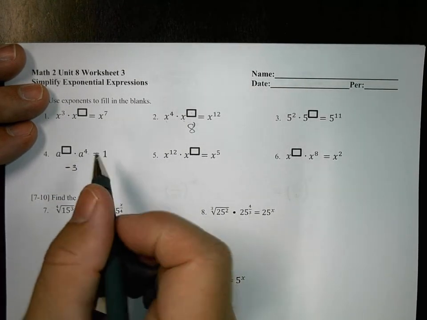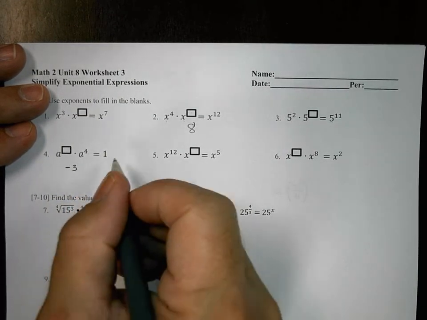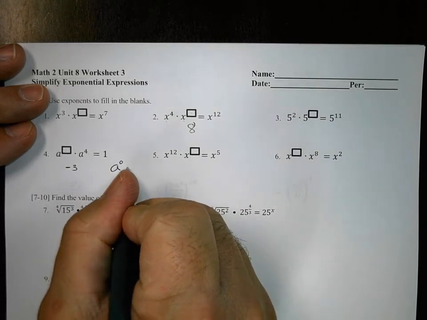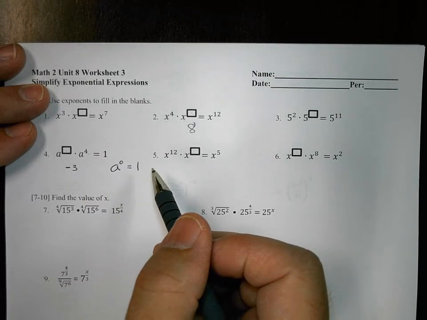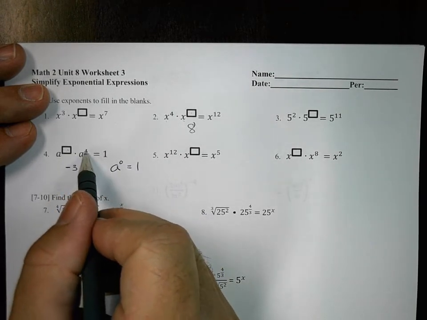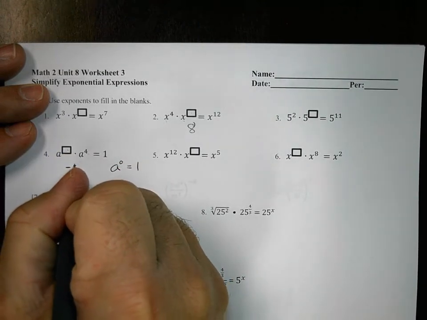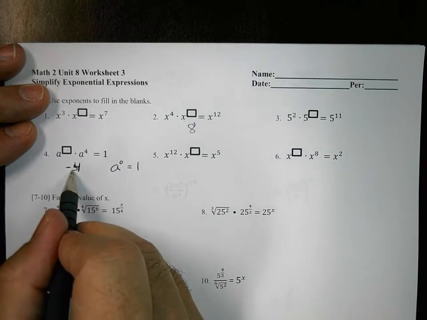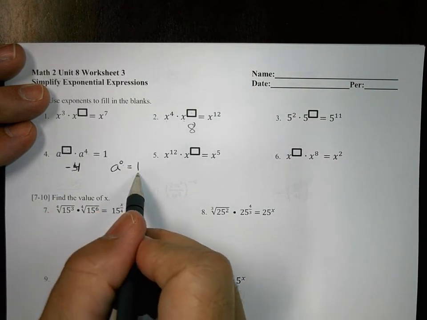Oh, you know what? I'm sorry. That's not actually the exponent, so let me correct that. Let's remember that anything to the 0 power equals 1. So if this whole thing equals 1, we have to have this plus 4 equal to 0. So this is actually negative 4. Excuse me there, I got ahead of myself a little bit. So negative 4 plus 4 is 0, and that would give us a to the 0, which is equal to 1.